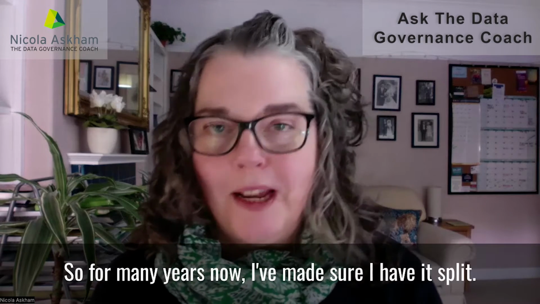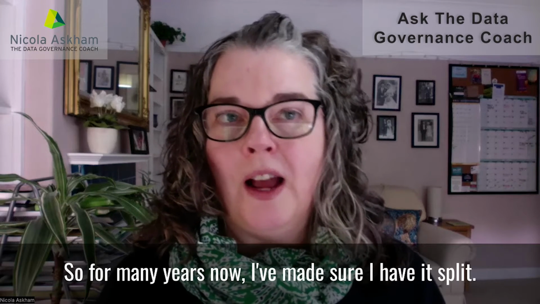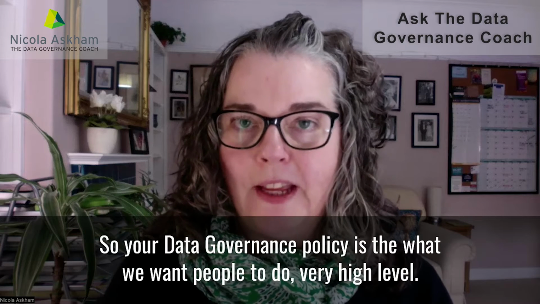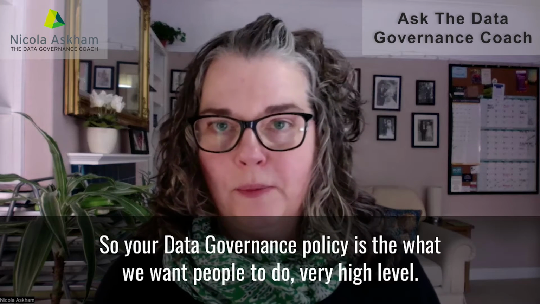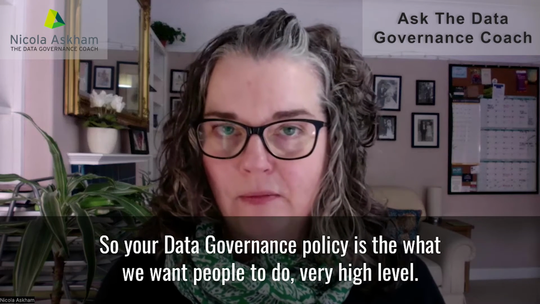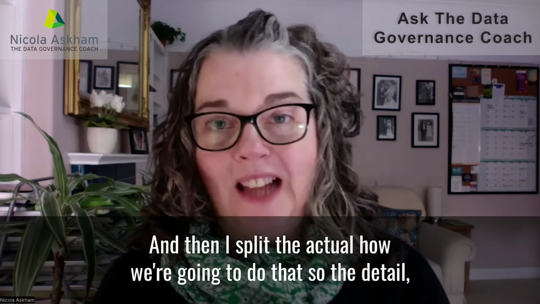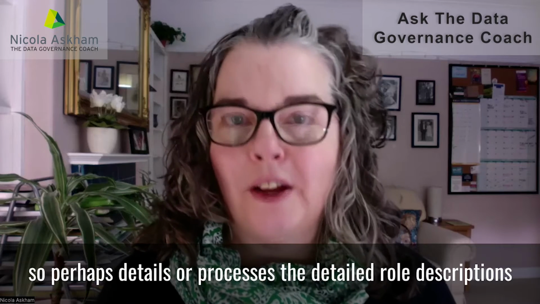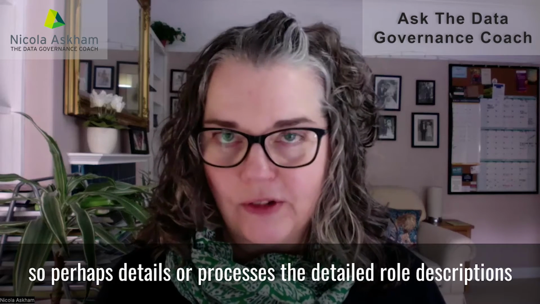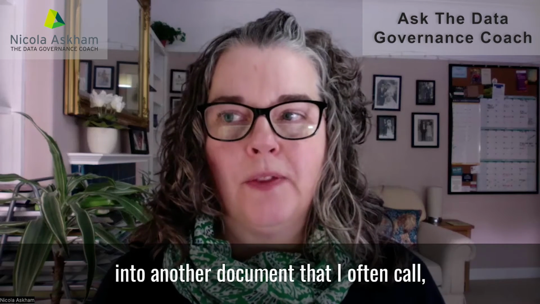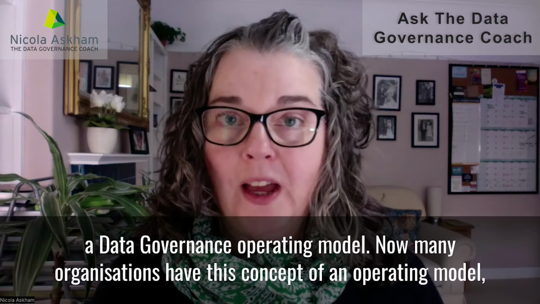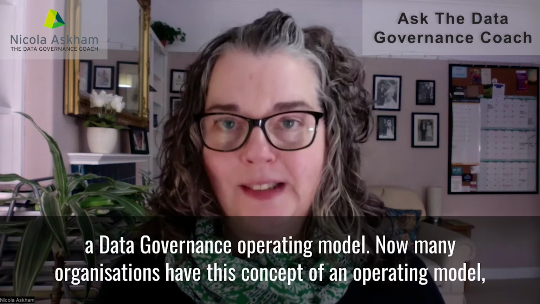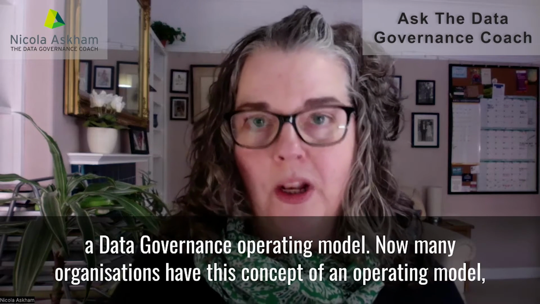So for many years now, I've made sure I have it split. Your data governance policy is the what we want people to do, at a very high level. And then I split out the actual how we're going to do that, so the details, perhaps details of processes and detailed role descriptions, into another document that I often call a data governance operating model.